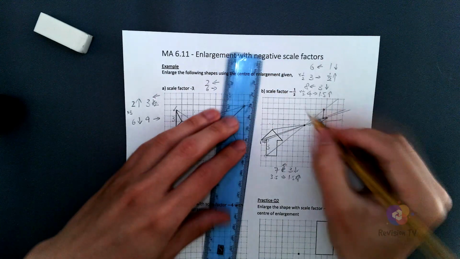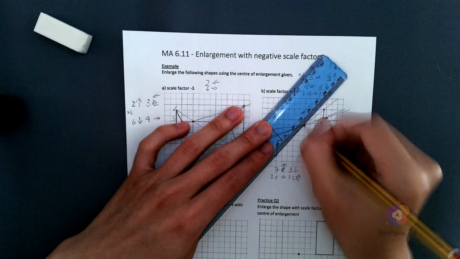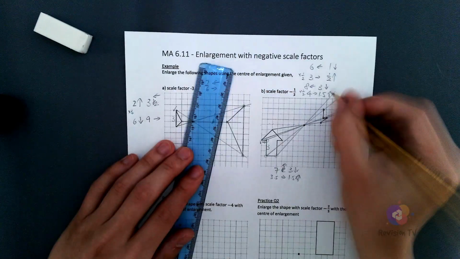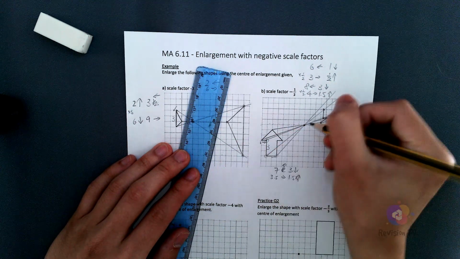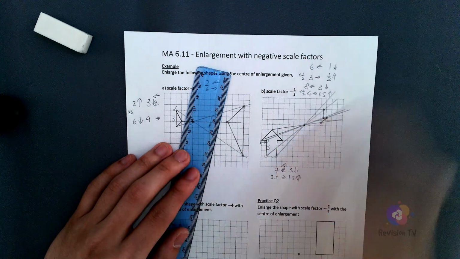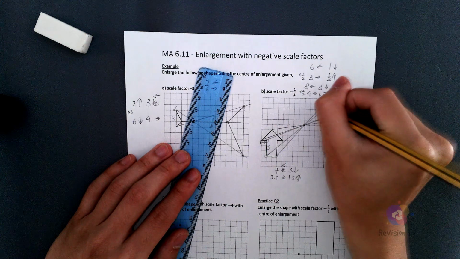Right. I'm going to connect this point to the center of enlargement. So continue to do more. And then you can see 2 boxes right means 1 box left, because 2 times a half is 1. Right, negative scale factor, opposite, left. So 1, so it'll be right here.